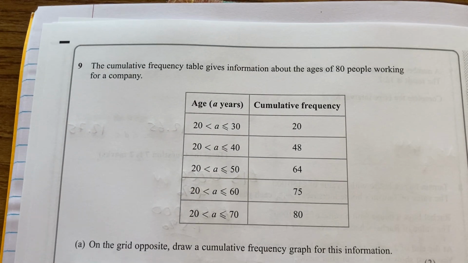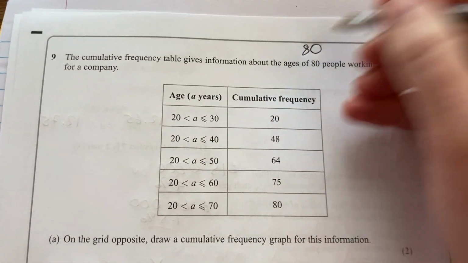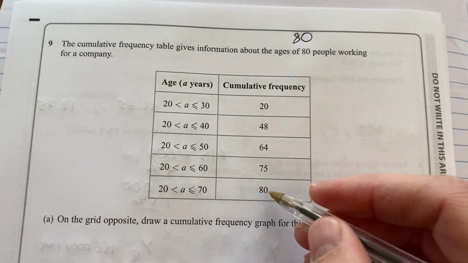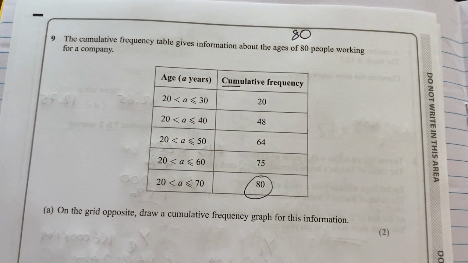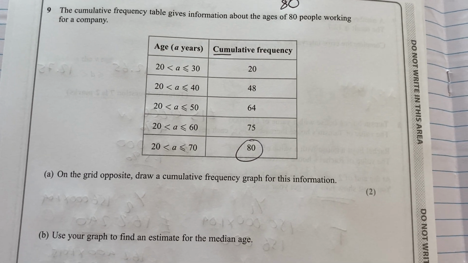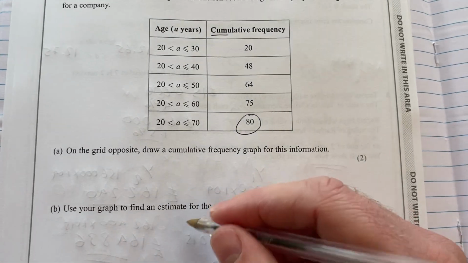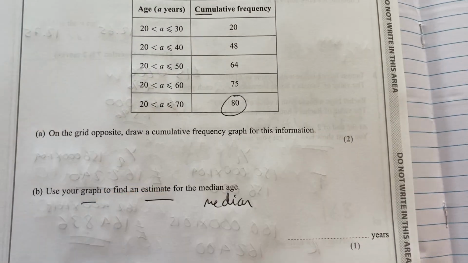The cumulative frequency table gives information about the ages of 80 people working for a company. So that number there is cumulative, that's why it's called cumulative frequency. So that's the total. On the grid opposite, draw a cumulative frequency graph for this information, and then we have to find an estimate for the median from that graph.